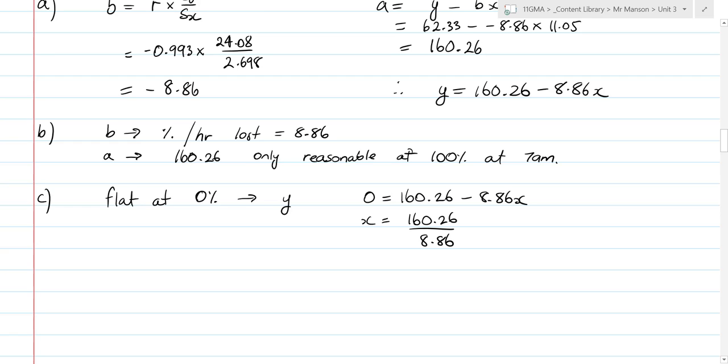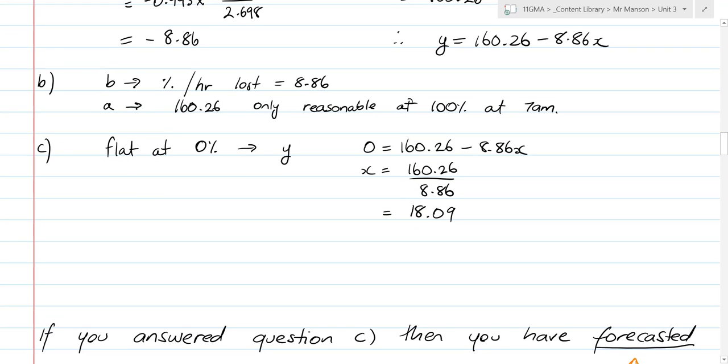Now, it does say phone flat. So this is the reverse of what we talked about earlier. 18 means 6 o'clock at night, but not 9 minutes past 6. So be really careful here. This is 18 hours plus 0.09 times 60 minutes.